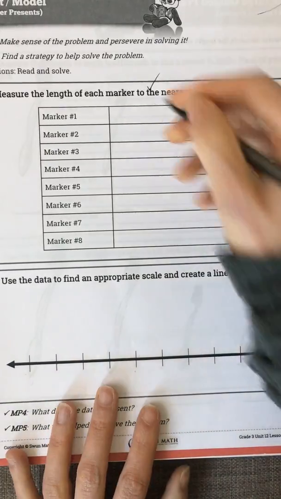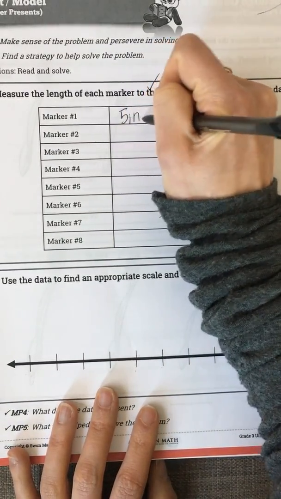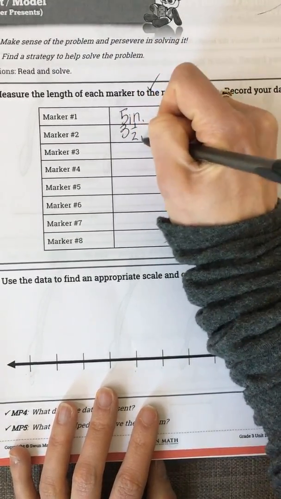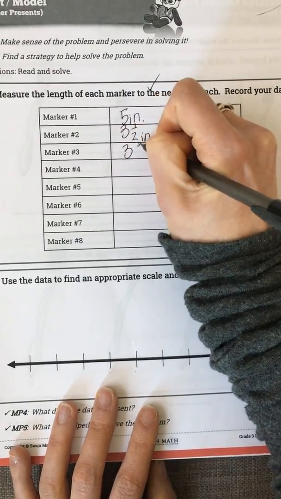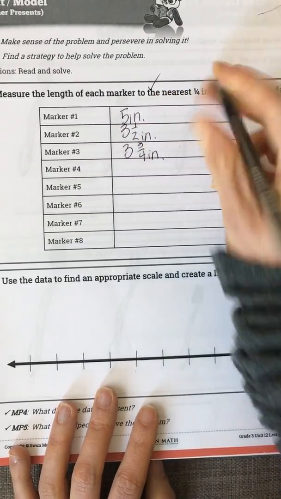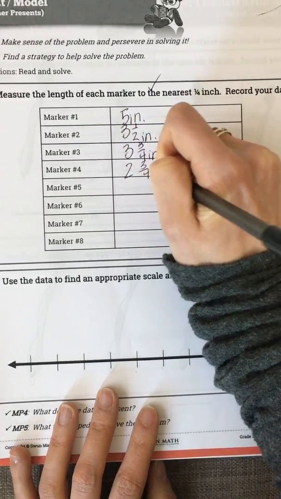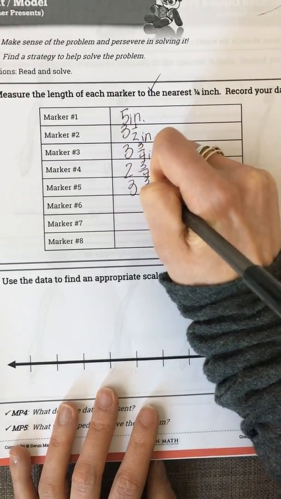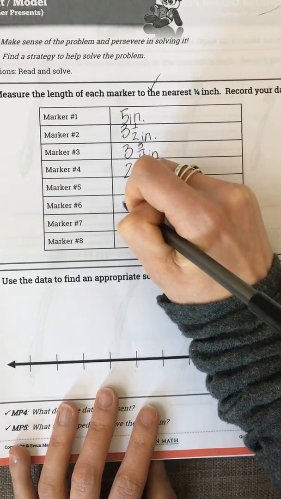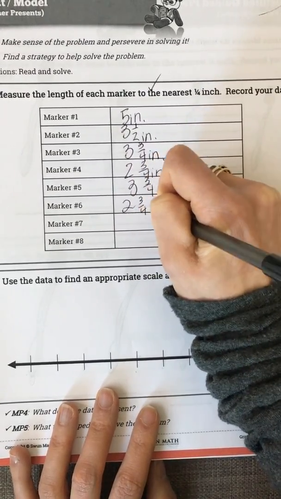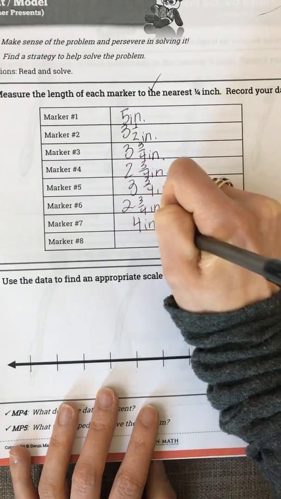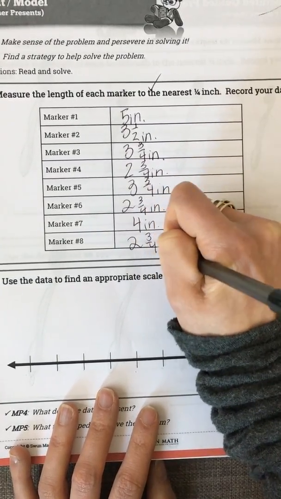Okay. So marker number 1 was 5 inches. We have 3.5 inches, 3 and 3/4 inches. Notice how I'm putting my unit on every one. 2 and 3/4 inches, 3 and 3/4 inches, 2 and 3/4 inches, 4 inches, and 2 and 3/4 inches.